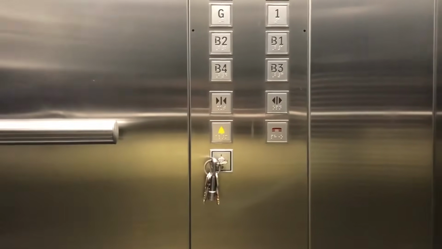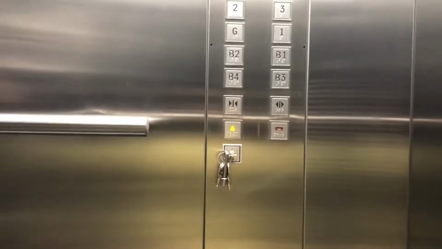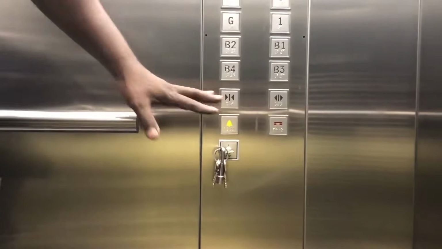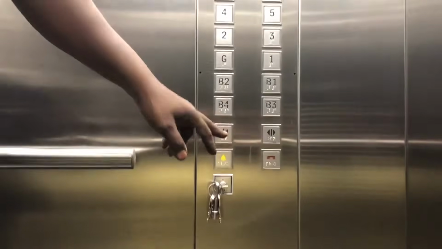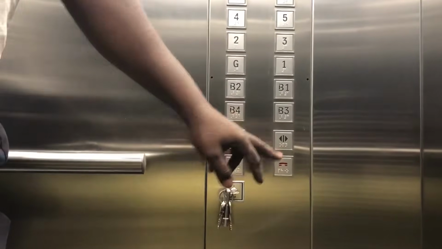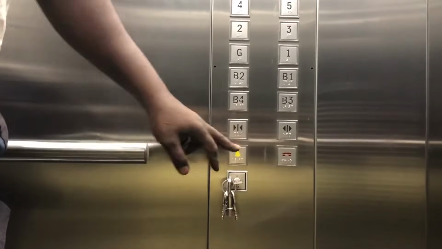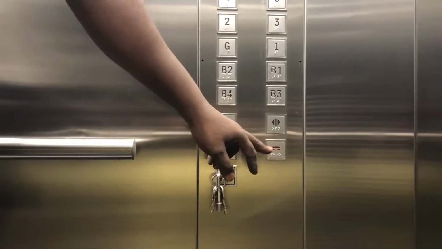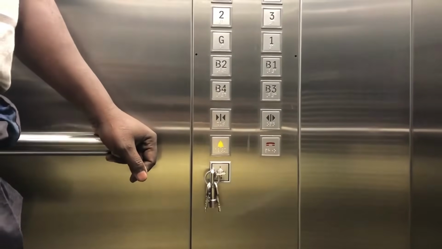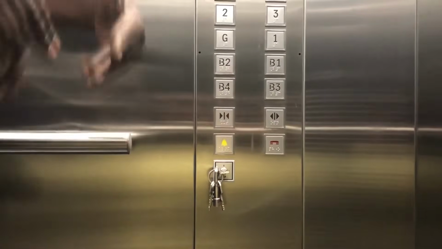That is the functionality of this key. You can see below these buttons, we have four switches: door closing, door opening, intercom, and car alarm. Intercom is simple. When you press the intercom, it rings to the control room, then you can communicate with whoever is in the control room for assistance. Alarm is the same.